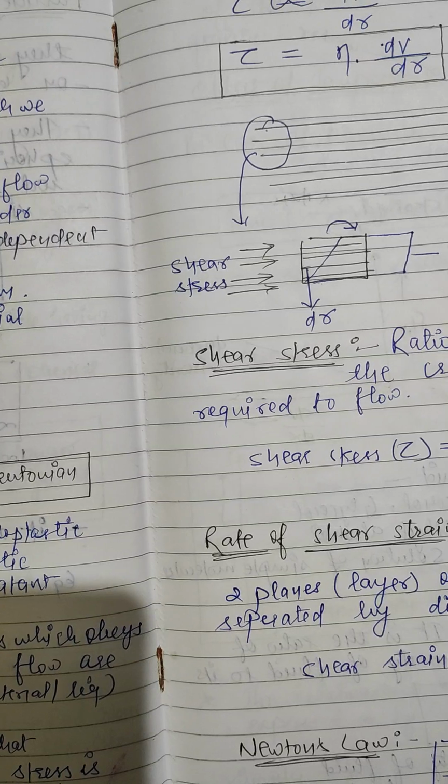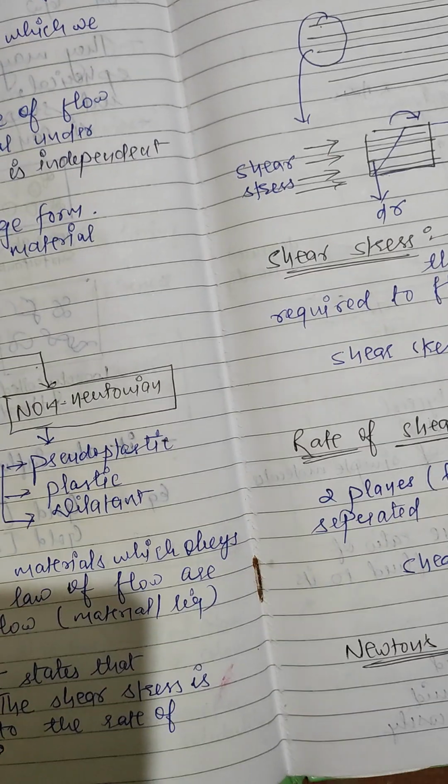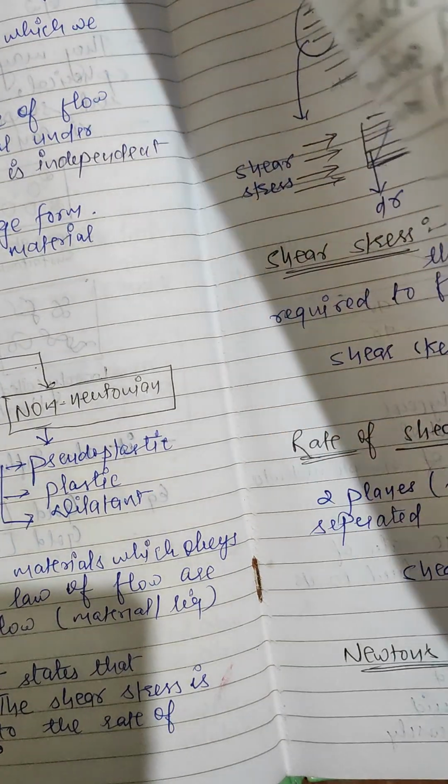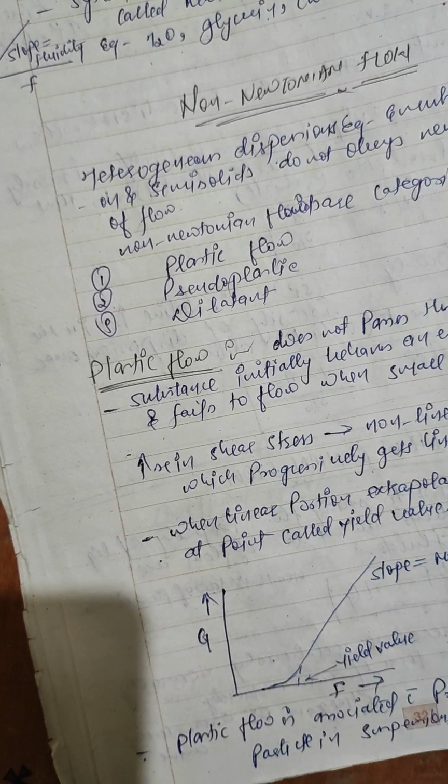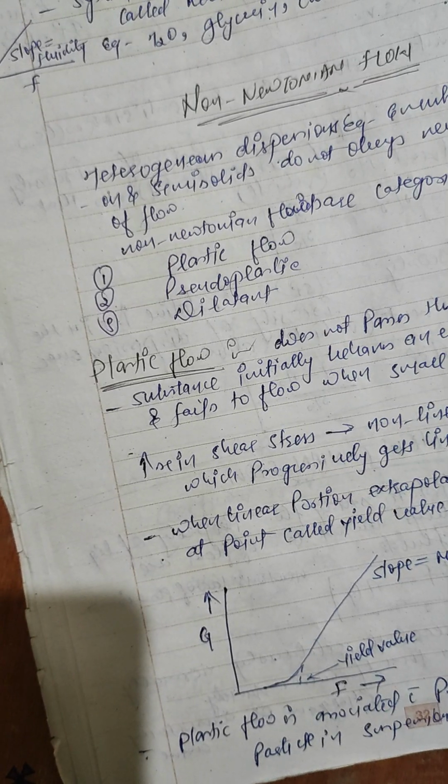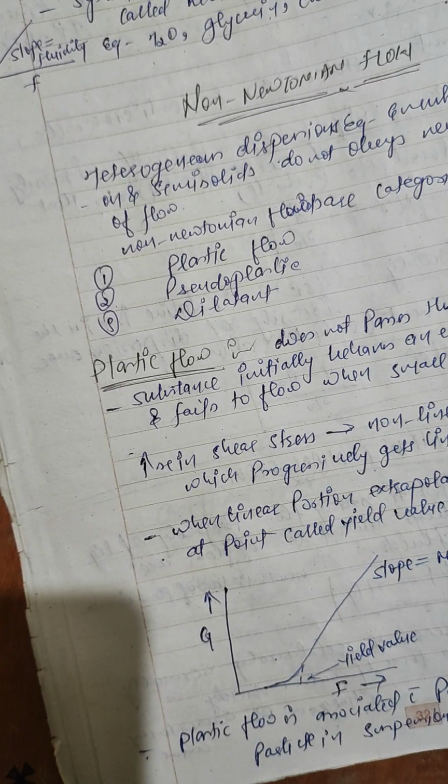And we saw the shear stress, and then what is the rate of shear strain, and then we were talking about the non-Newtonian fluids. Okay, so I will tell you about some corrections to what we saw in my last lecture on the non-Newtonian fluid in plastic viscosity.